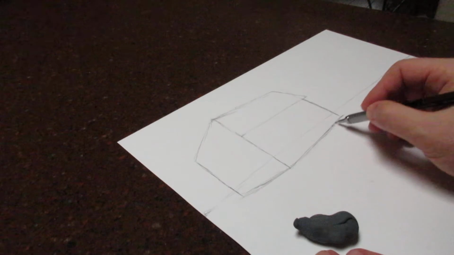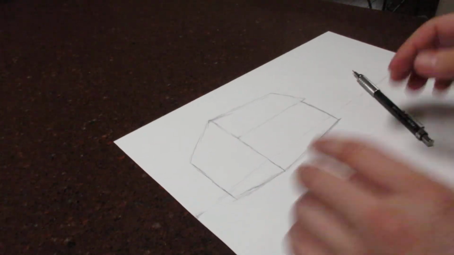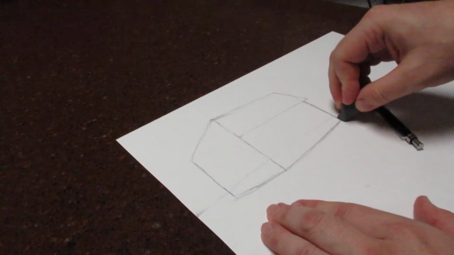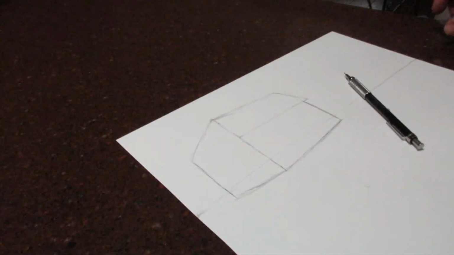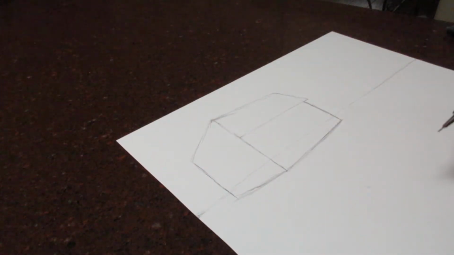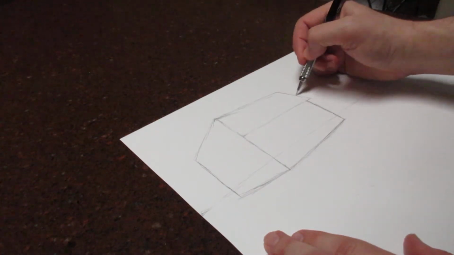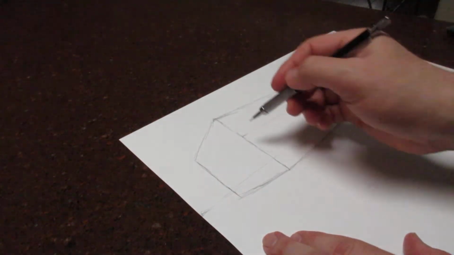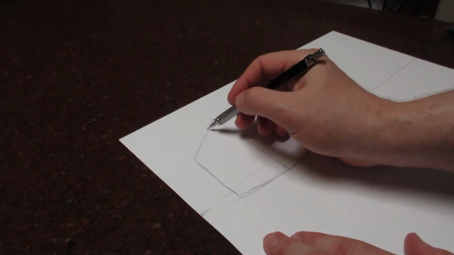Let me bring this down a little bit more. We're going to erase this. We're not going to do a whole lot of work on the house today. We're just going to make a basic outline of it. That's about it.